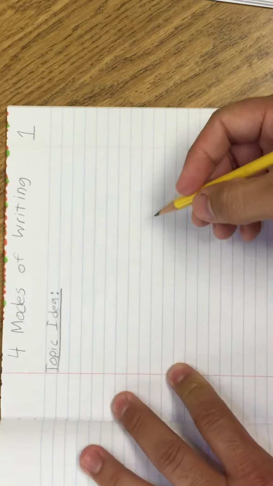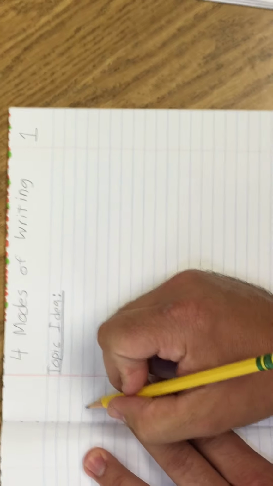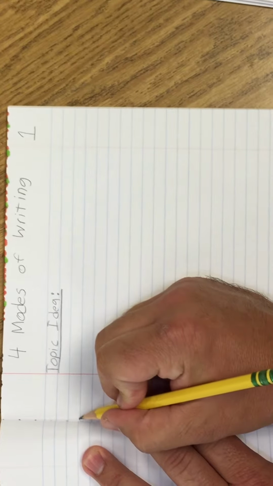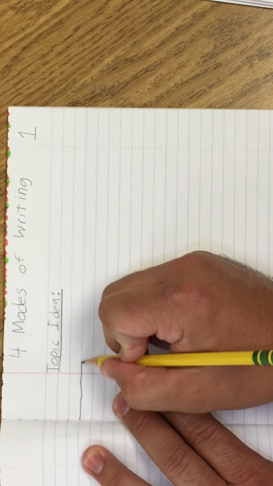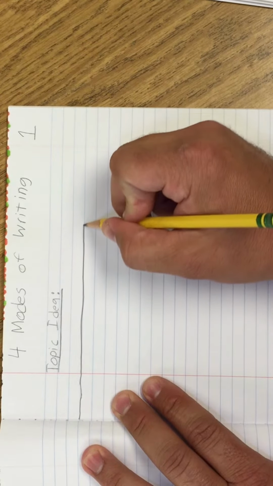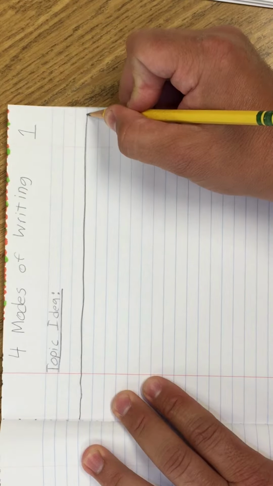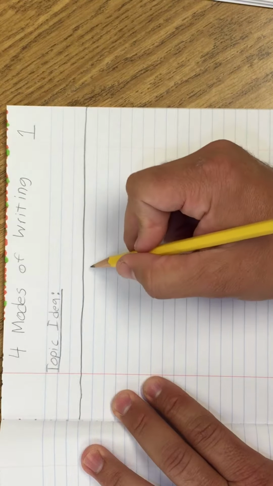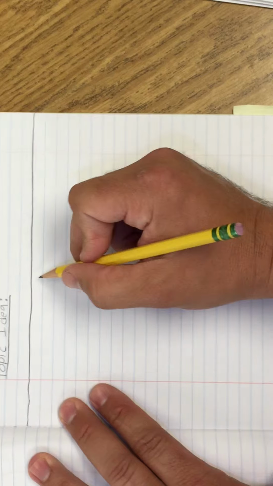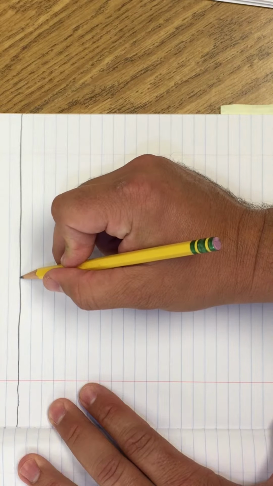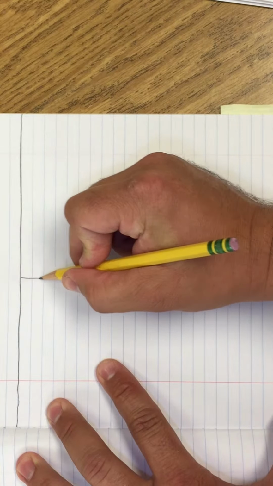Then we're going to make the big square. So make one line all the way from the very left edge all the way across. Just follow that line, lock your wrist in. Go all the way across, and then pick a spot right there in the middle and make a line that goes from that line across all the way down to the bottom.